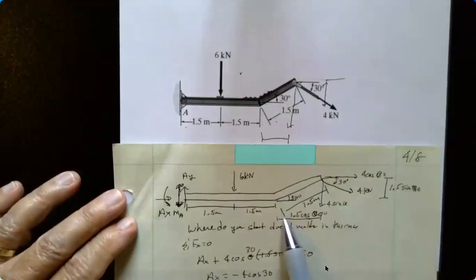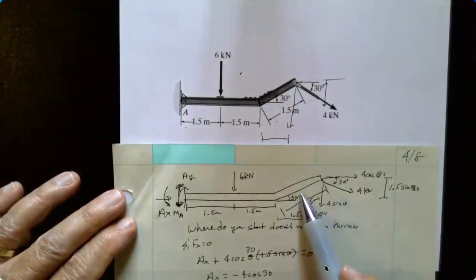This distance is 1.5 meters. I need this distance to this load. Again, this is going to be a cosine function of the 30 degrees. Okay, so we're up here. This is the dimension 1.5.